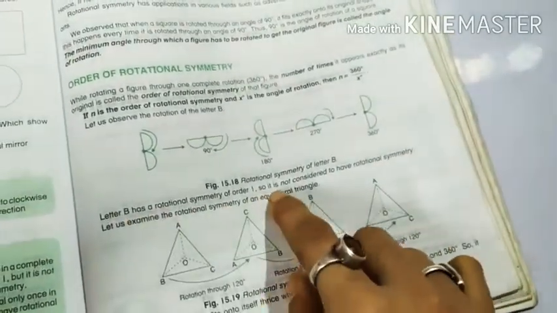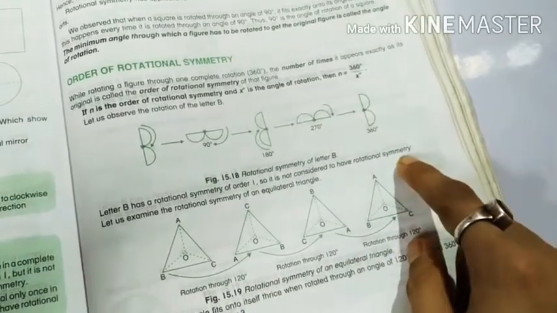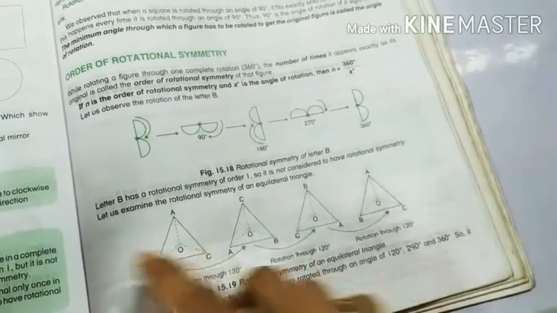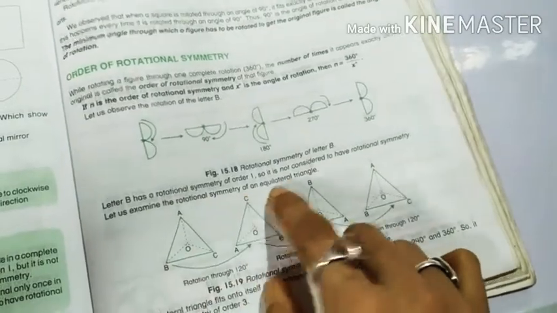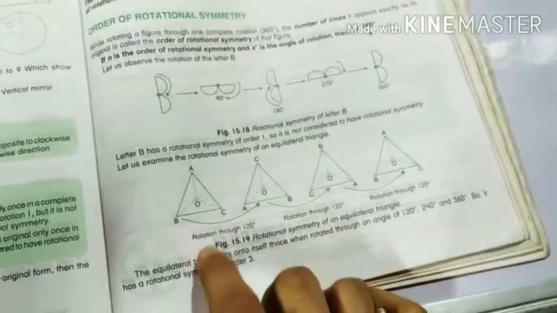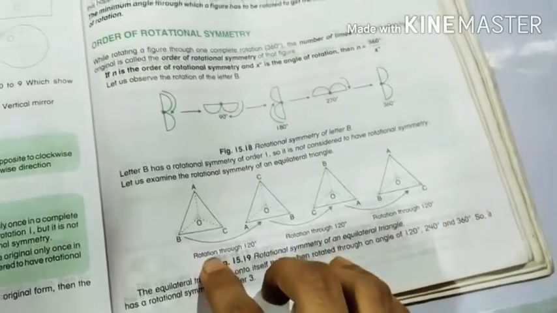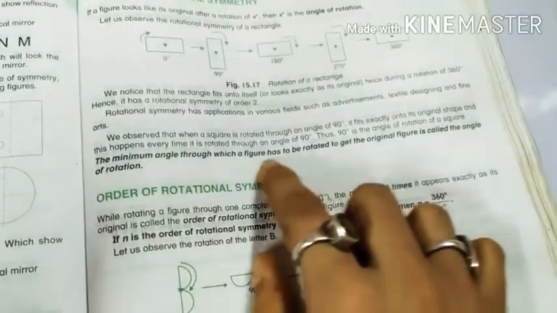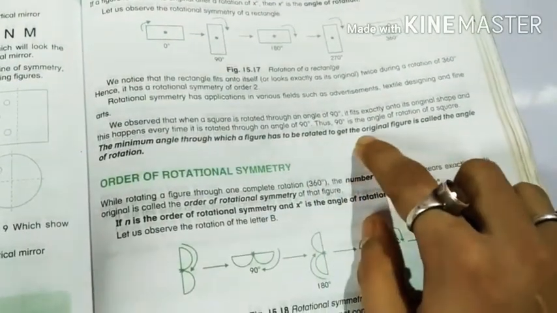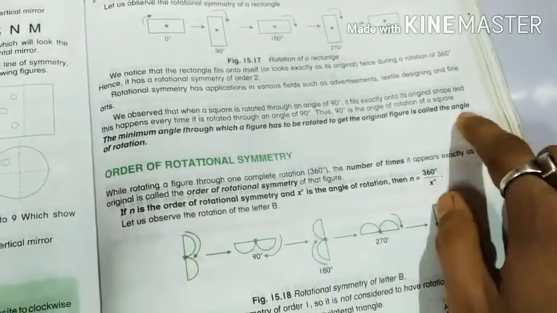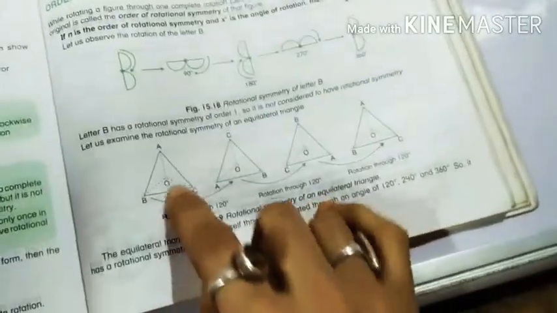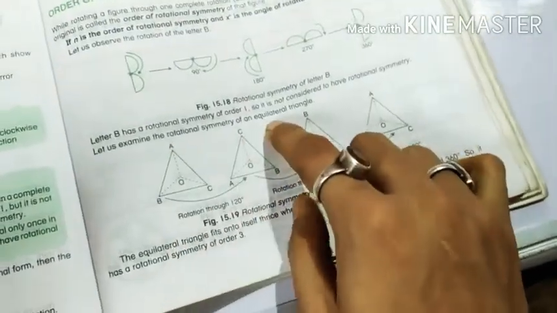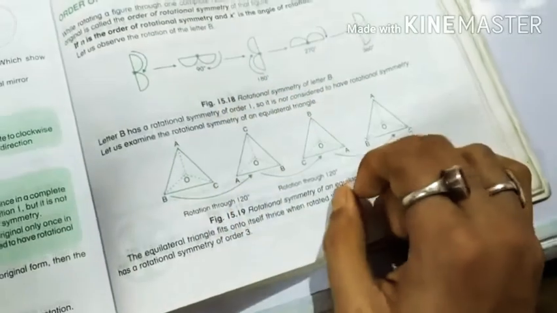Okay, so B is not considered to have rotational symmetry. Let us examine the rotational symmetry of an equilateral triangle. The minimum angle through which a figure has to be rotated to get the original figure is called the angle of rotation. For an equilateral triangle, the angle of rotation is 120 degrees.